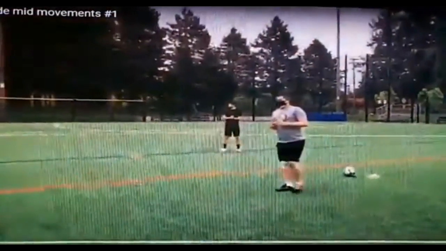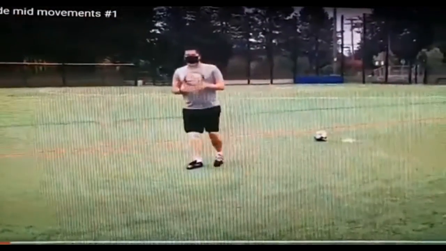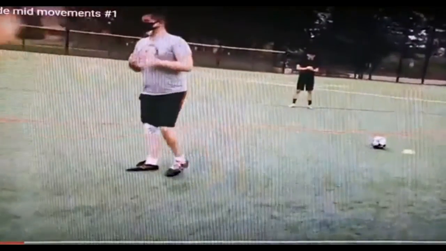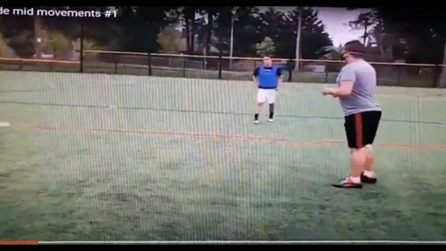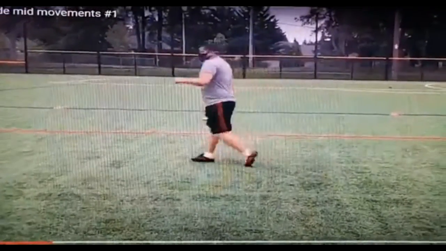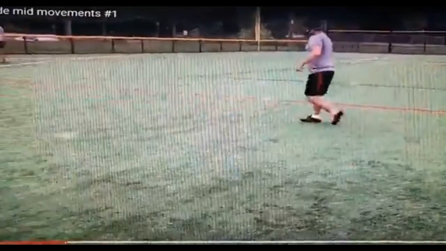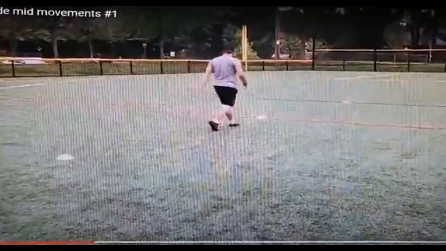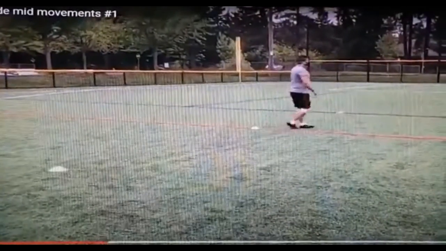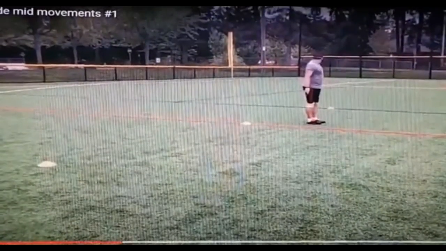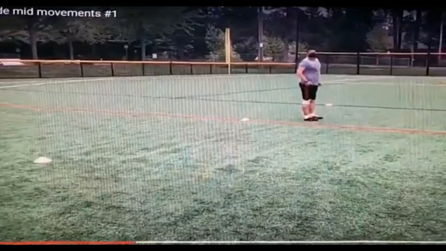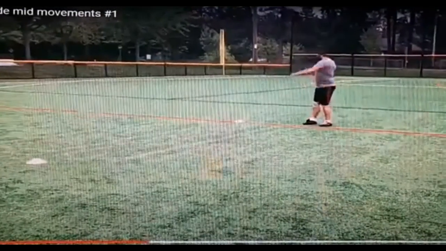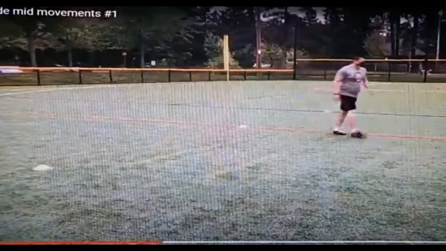What we're going to be working on is outside mid movement. There's a couple of things outside mid's going to do. We're going to set up like this. You see 3 cones in here, about 5-6 yards around each other. 3 cones, 6 yards from each other in the same line.